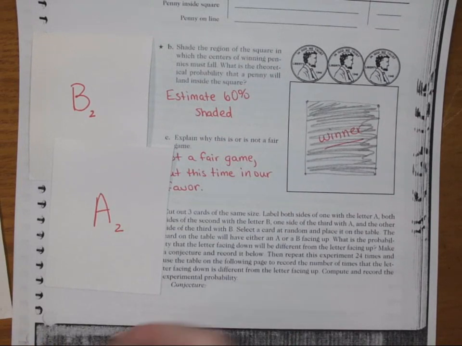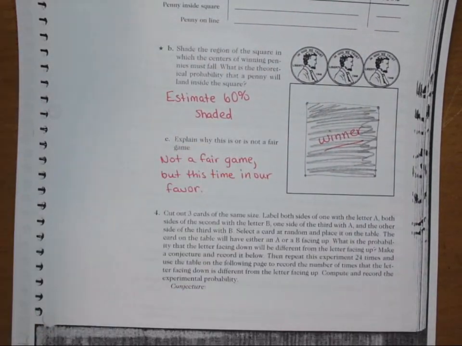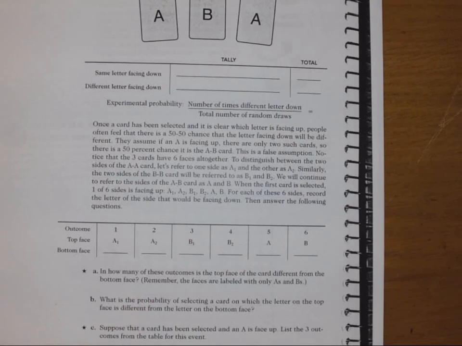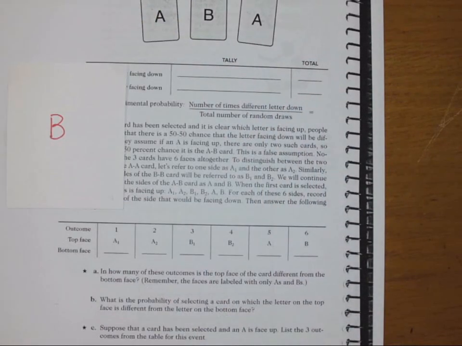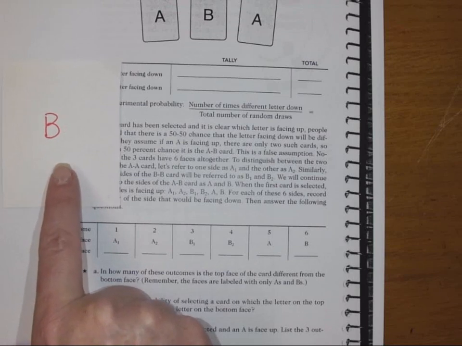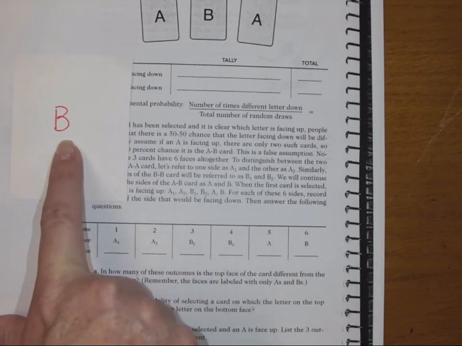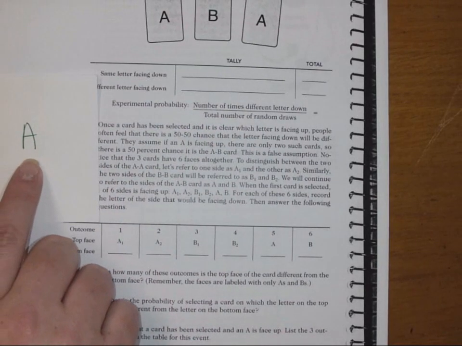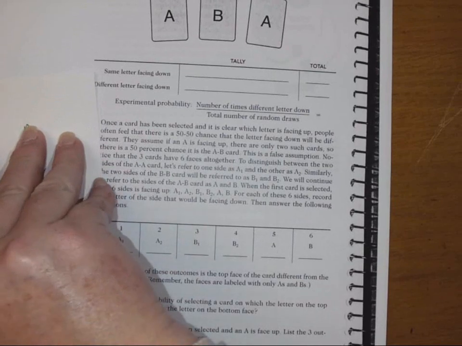Okay, so the question we're going to ask ourselves, let's flip the page. We're going to be on page 184. It tells you that you're going to cut out these cards, label them, and then put them behind your back and mix them up. And you're going to pick a card. So if I mixed my cards up and I just picked this card, the question is, what is the probability that the letter facing down will be different than the one facing up? Notice the other side could have a different letter, which it does in this case, but it also could have not had a different letter, right?